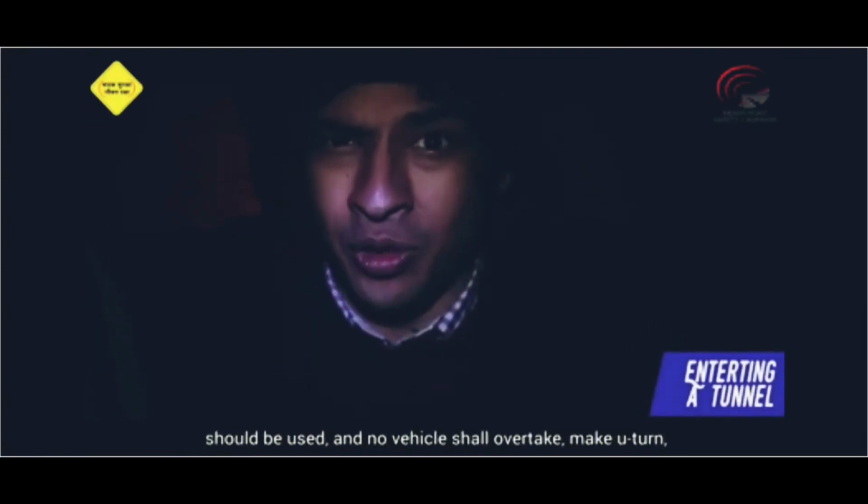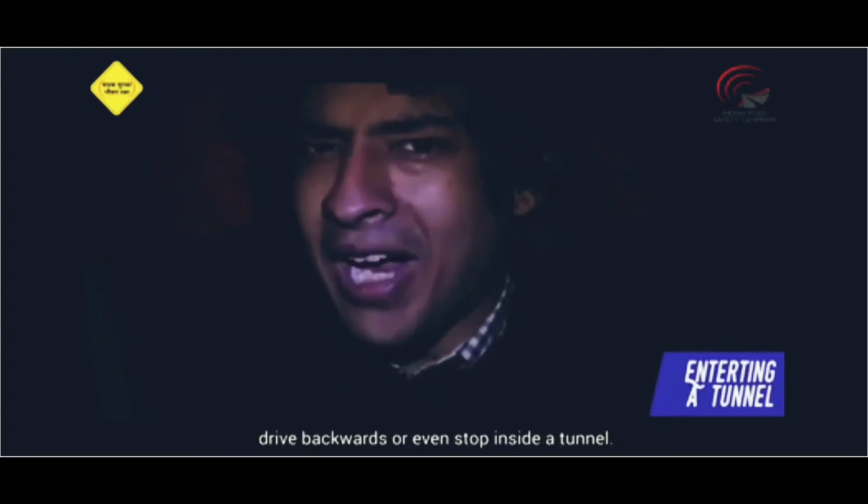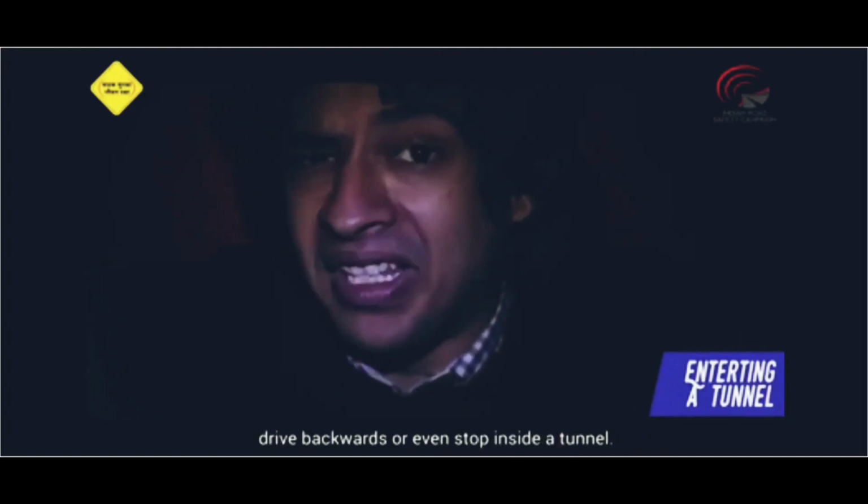Driving inside a tunnel for visibility, only dipped headlamps should be used, and no vehicle shall overtake, make a U-turn, drive backwards, or even stop inside a tunnel.